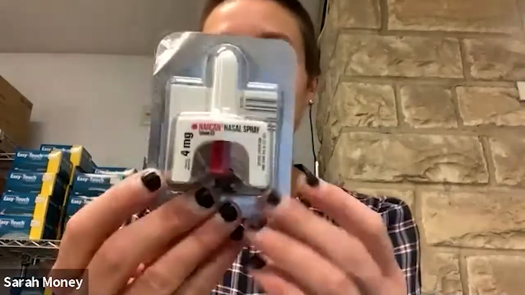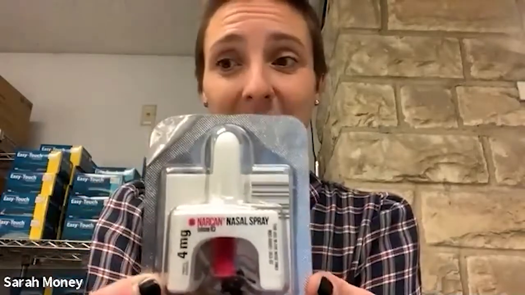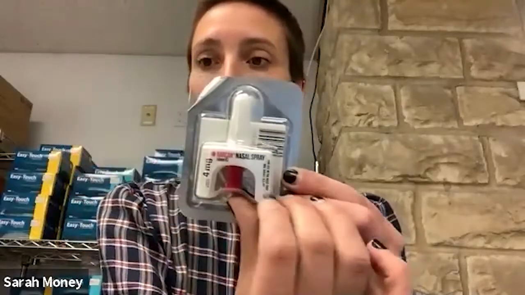So now for Narcan administration. Narcan in the nasal atomizer is more common than the injectable form. So this is probably what you'll have on you if you decide to carry Narcan or naloxone on you. First, you're going to remove it from the blister pack, and you're going to put your first finger and your middle finger on the top, so right here, and then put your thumb on the red trigger. Place this up someone's nose and push the trigger.